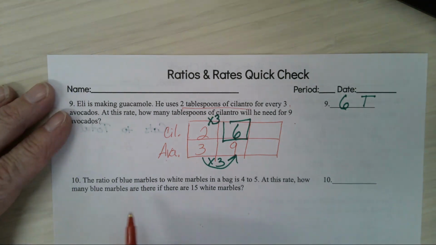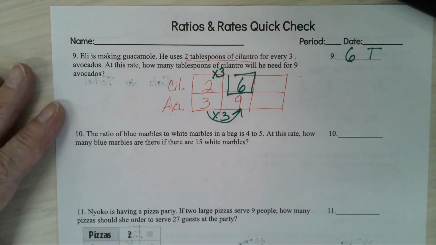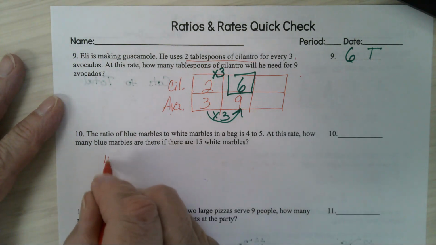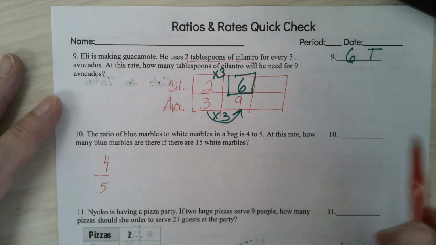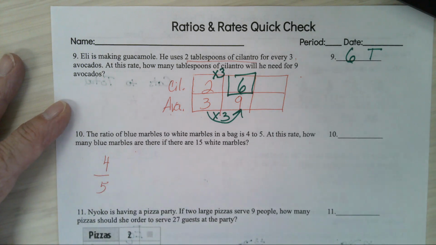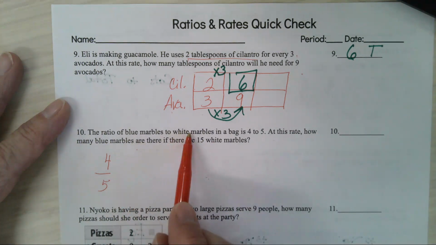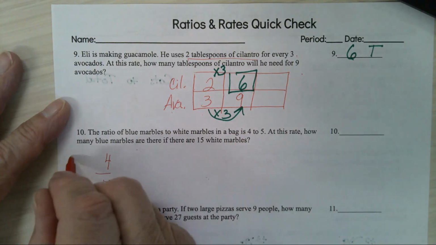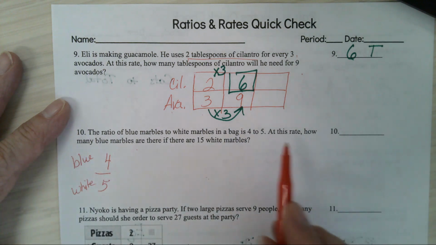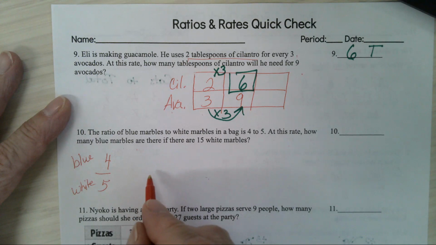Okay. In number 10, it says the ratio of blue marbles to white marbles is 4 to 5. So I'm going to have 4 over 5. At this rate, how many blue marbles are there if there are 15 white? Well, I got to label it. Blue is 4, so I got to put blue up here, and the white ones are on the bottom. Okay, 5. How many blue marbles are there if there are 15 white marbles?